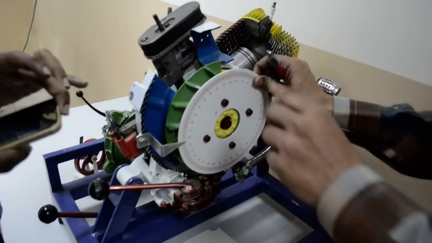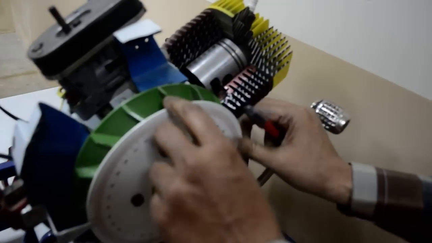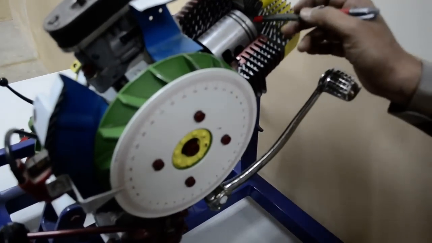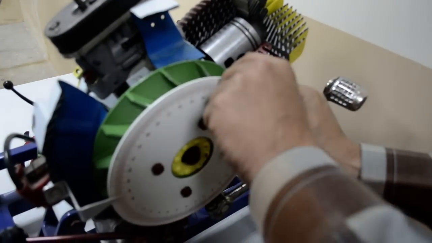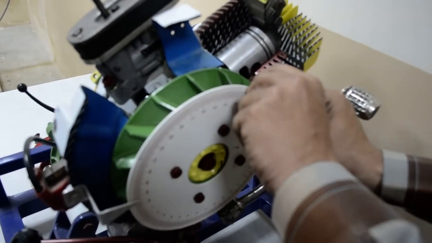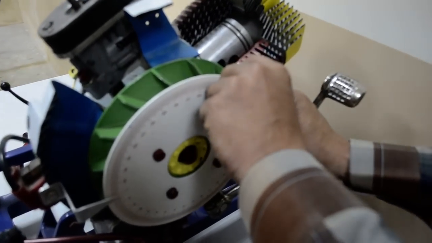Next I need to mark the exhaust port opening and closing. Generally when the piston is at TDC, when it is coming down, first my exhaust port would open, right? So I am just rotating the crankshaft so that the piston is coming down. Here the ports are opened and closed just by the movement of the piston. When the piston just uncovers a particular hole, that is my port opening, right?